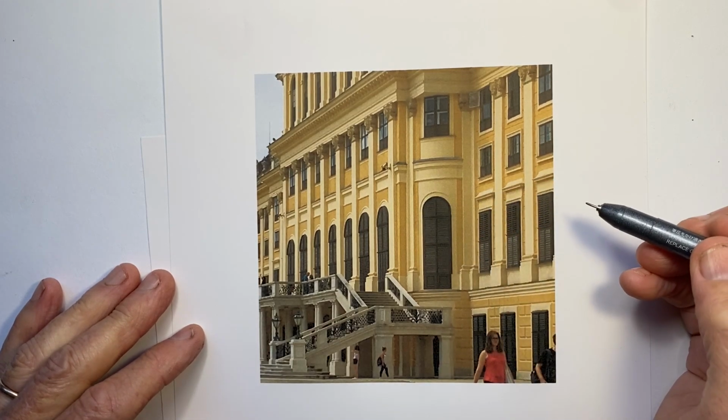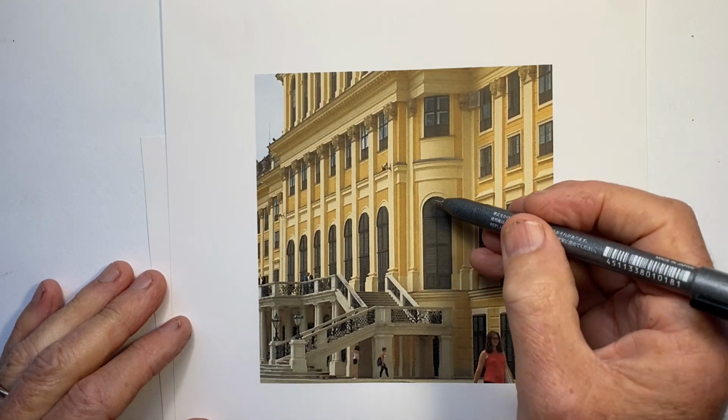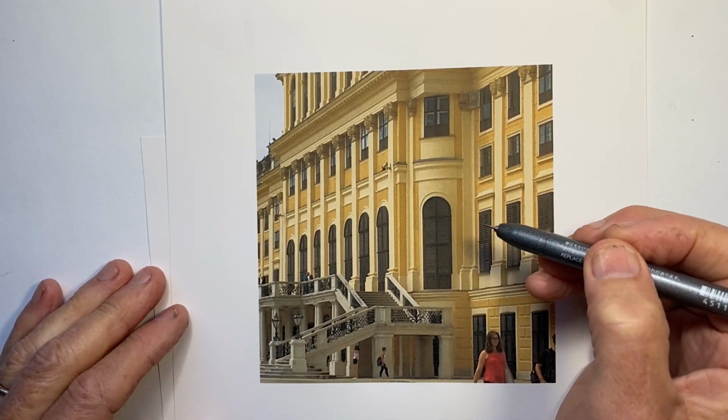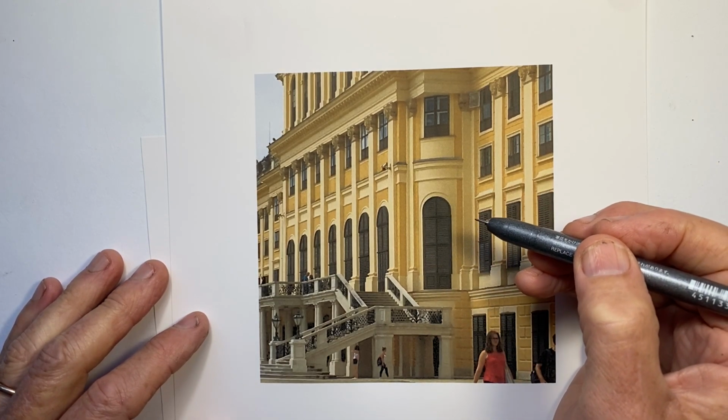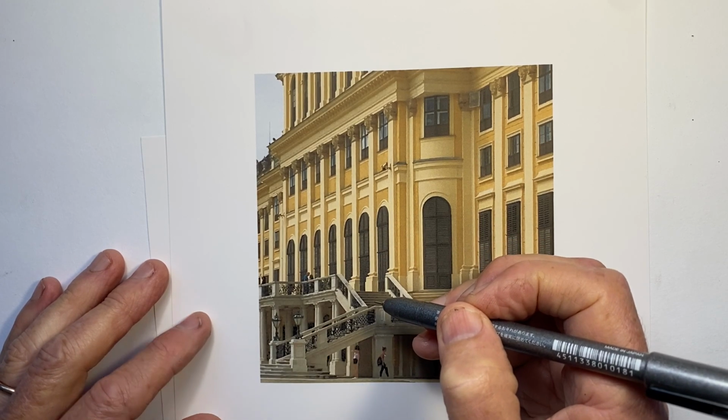It's the principle of understanding what's happening that I think then helps us to observe in our reference in front of us or in a photo what's happening, and to see it more clearly, and therefore have a better chance of drawing it more accurately.